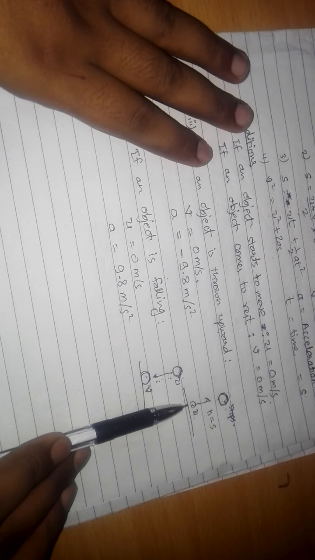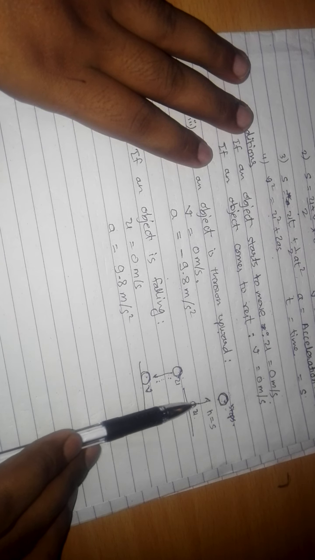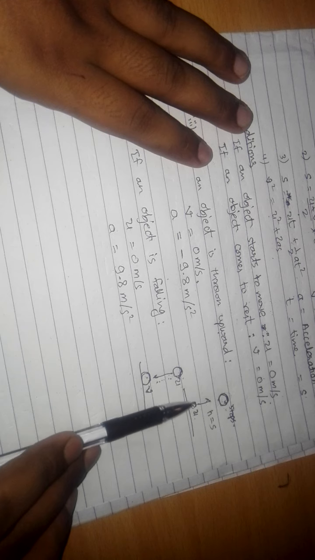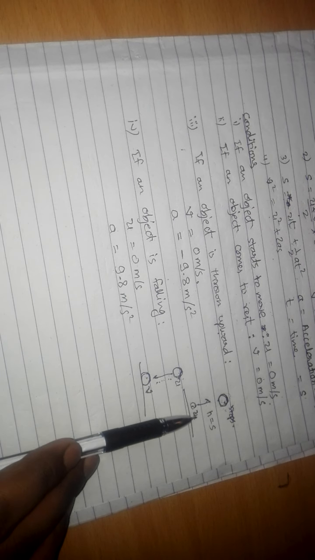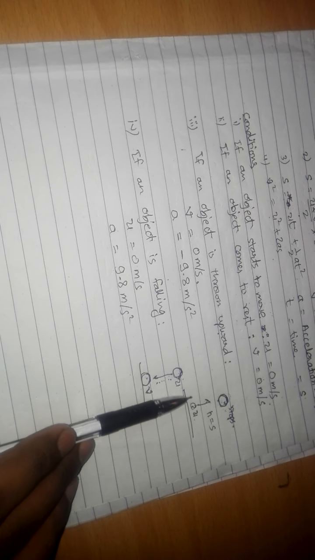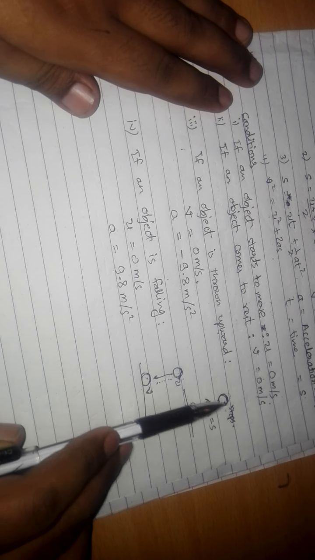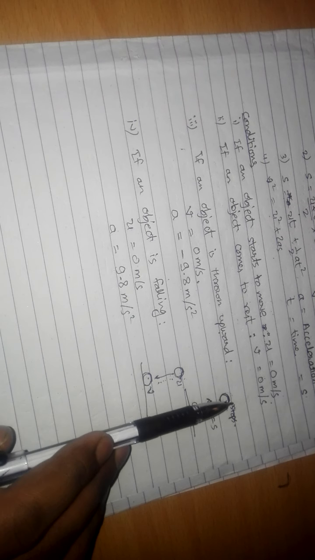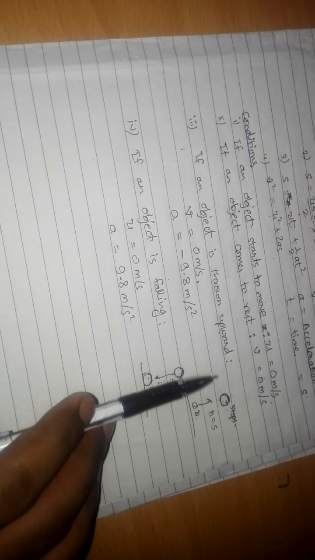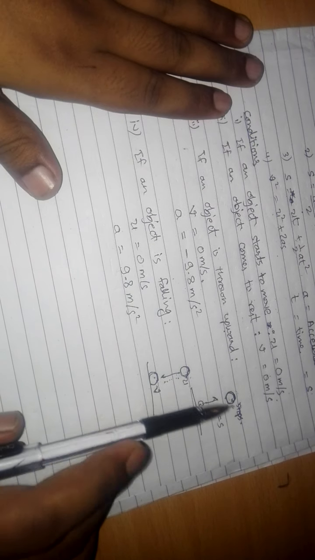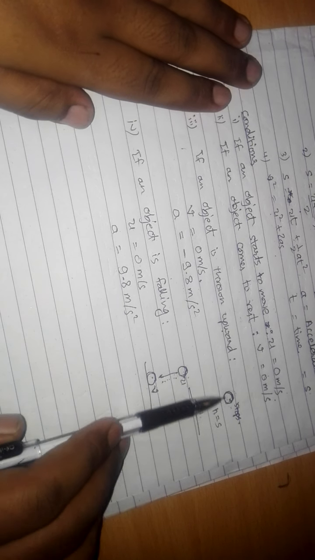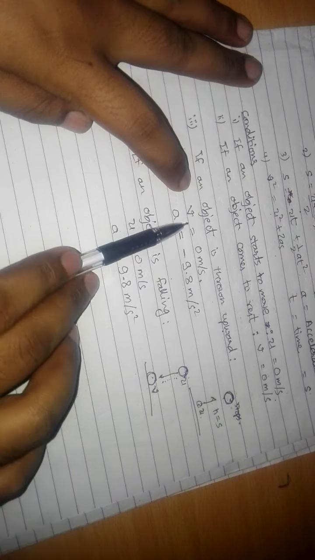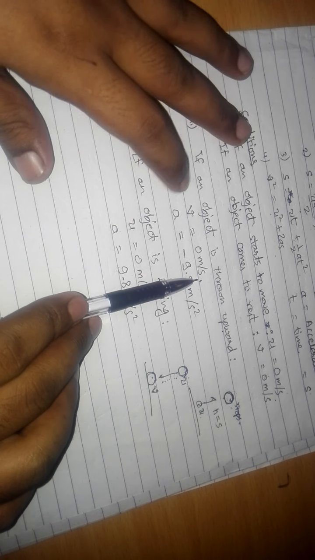Because you can see, if an object is thrown upward, you throw it upward with a certain velocity, which would be its initial velocity, and after reaching a certain height it stops. When you throw an object, it does not continuously go up and up, but it stops at some height. That means finally its velocity becomes 0. That's why V equals 0 meter per second.